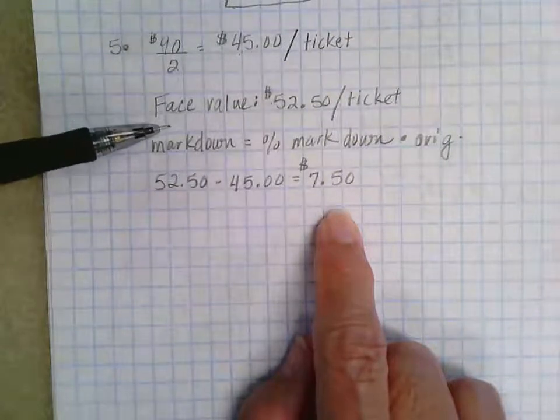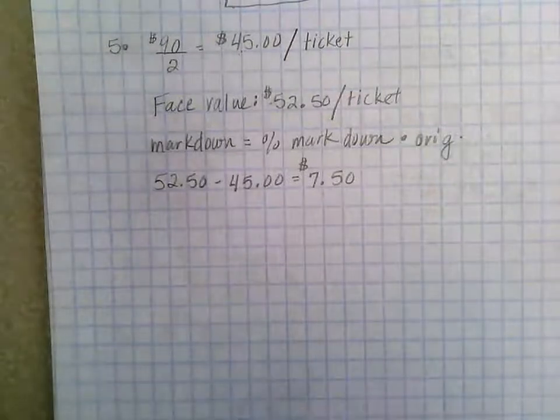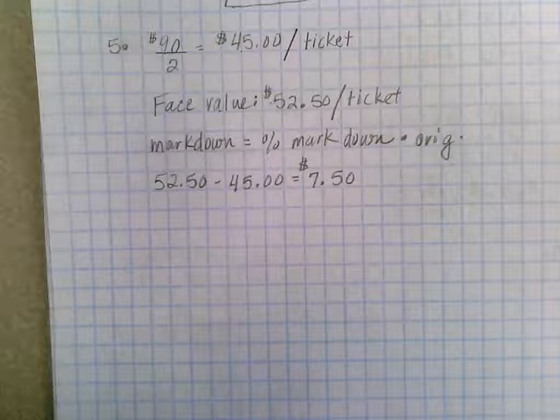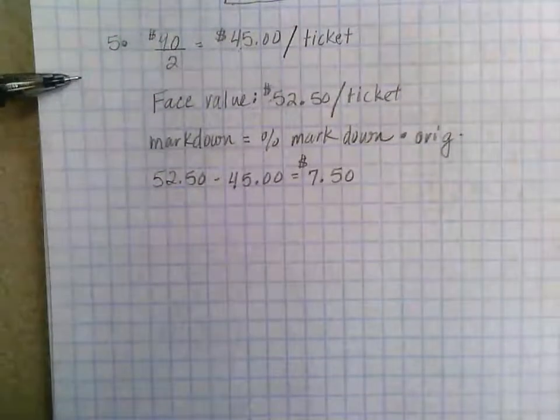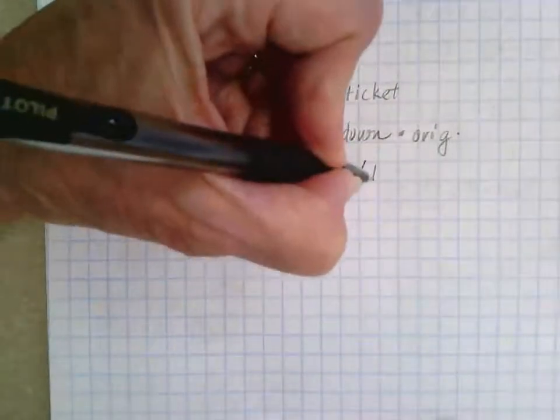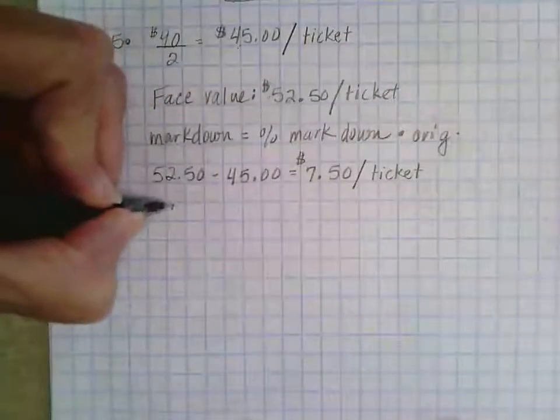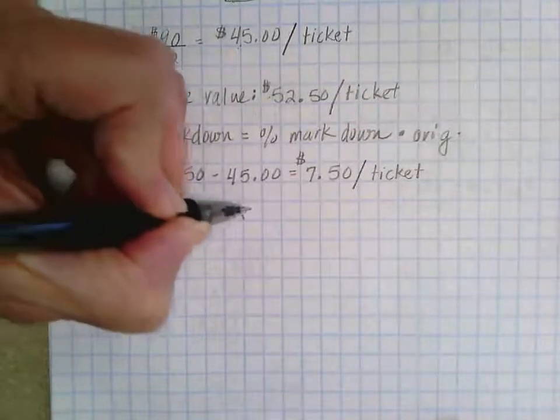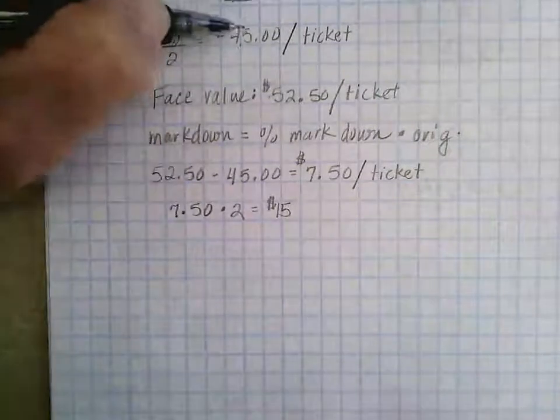So how much of a markdown did her friend give her? The answer is she gave her a $7.50 markdown per ticket. So that actually comes out to be a $15 markdown.